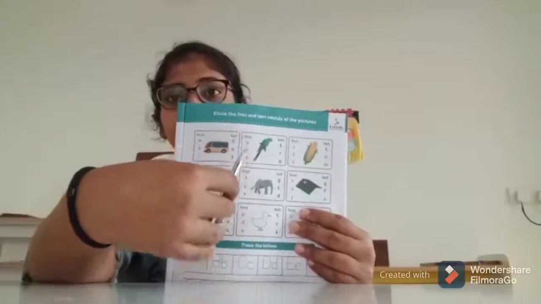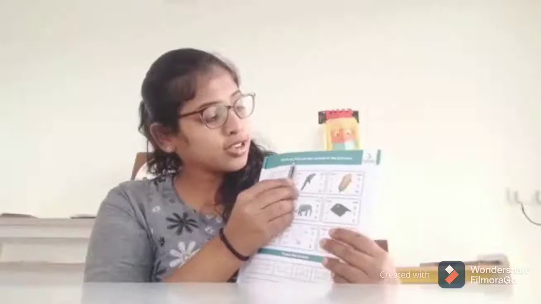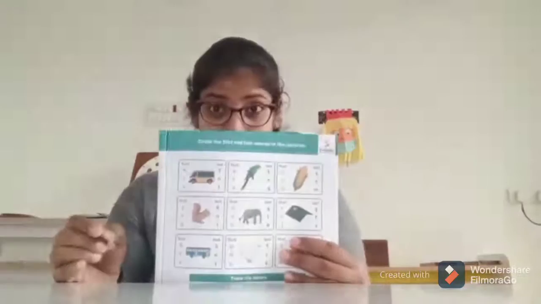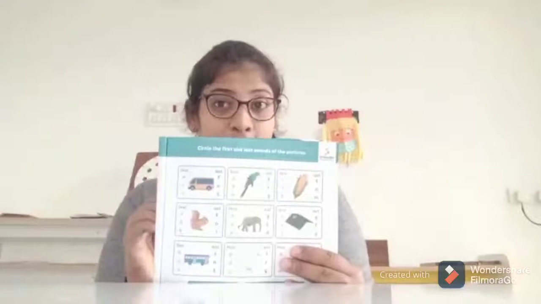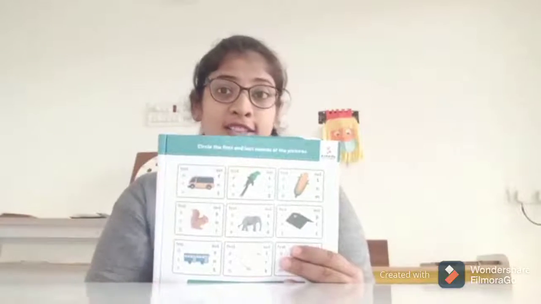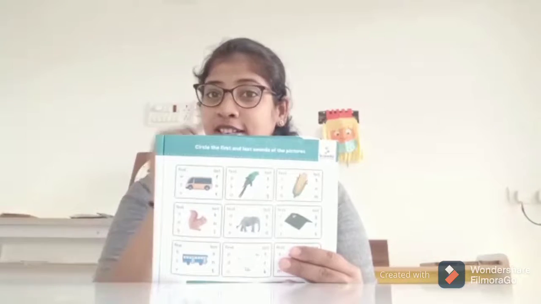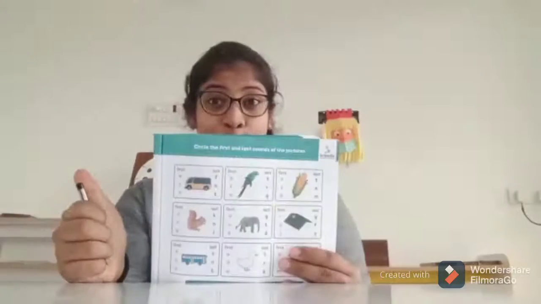What's the activity? Circle the first and last sounds of the pictures. So you have to find the first sound and the last sound of the given pictures and you have to circle it. Okay, let us do it.